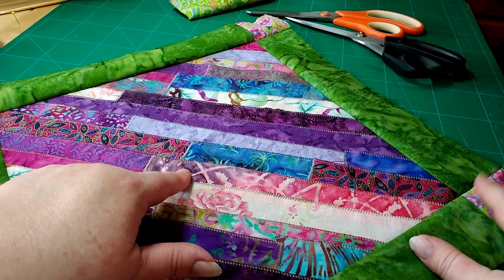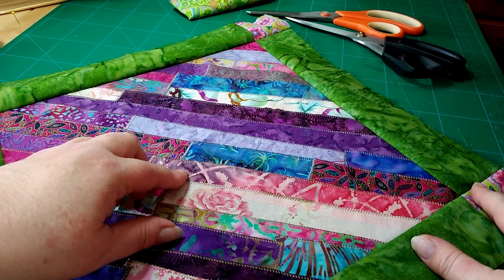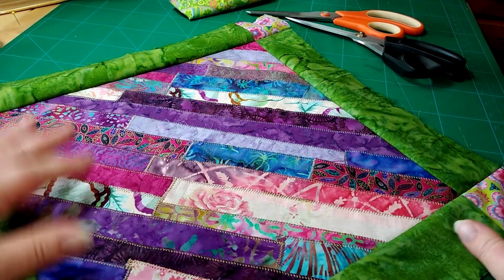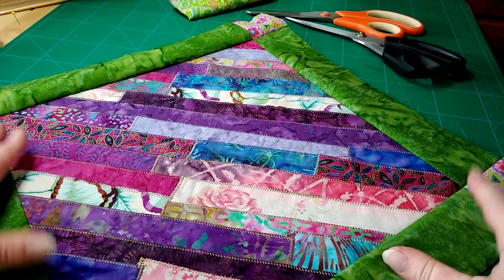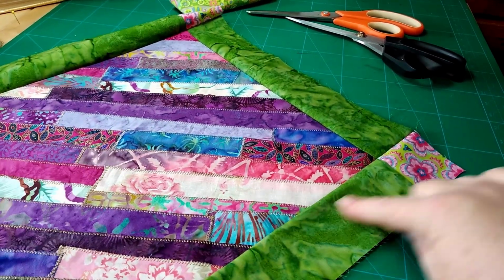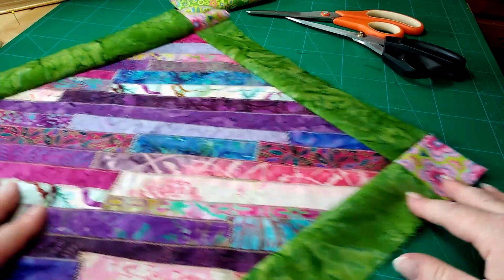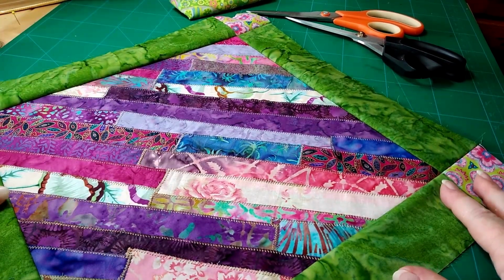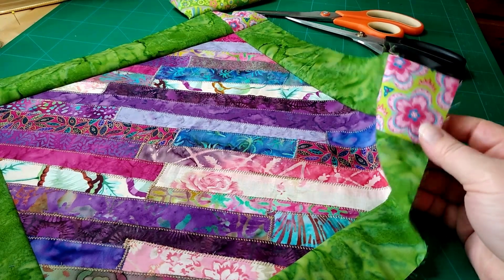I don't need to have a 1/4 inch seam allowance, so I can actually make them smaller. But honestly, I think I quite like the scale of this anyway. You can see that it's going to look like a sort of garden trellis by the time I've got all this sashing done. I think this is going to be my central block, only because I don't know how much of this fabric I've got.